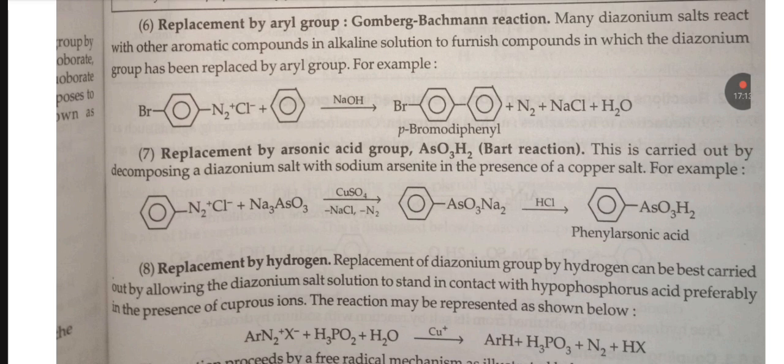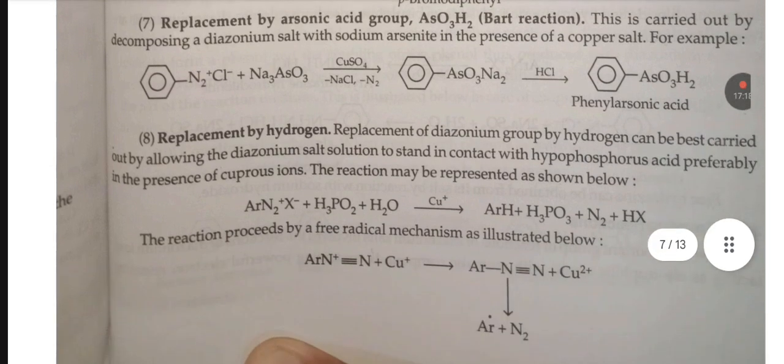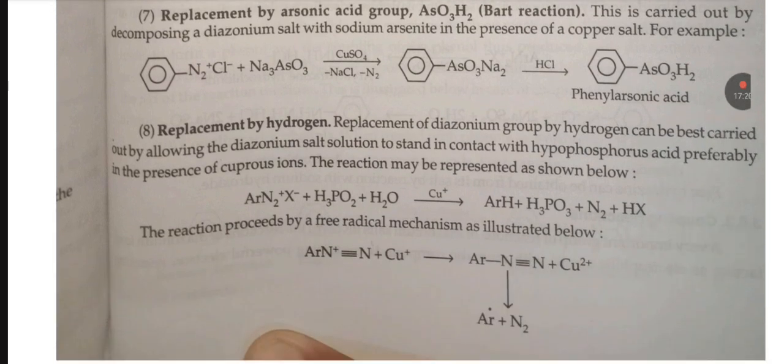Example is given. Replacement by hydrogen. Replacement of diazonium group by hydrogen can be best carried out by allowing the diazonium salt solution to stand in contact with hypophosphorus acid, preferably in the presence of cuprous ion. The reaction may be represented as shown below. The reaction proceeds by free radical mechanism as illustrated below.